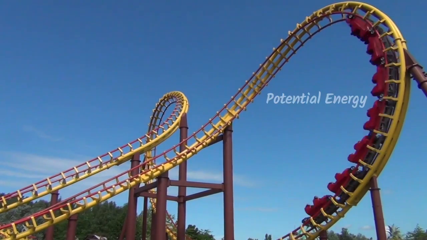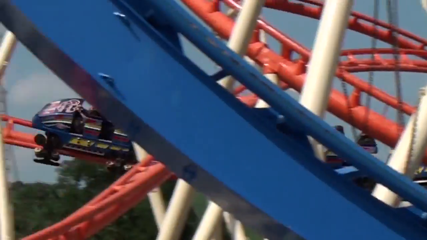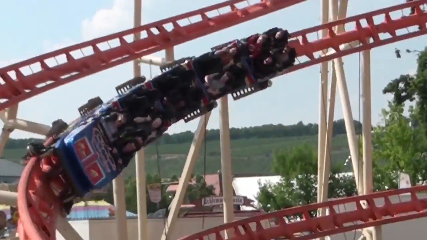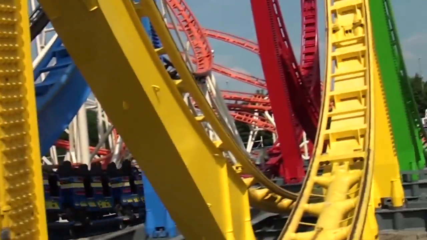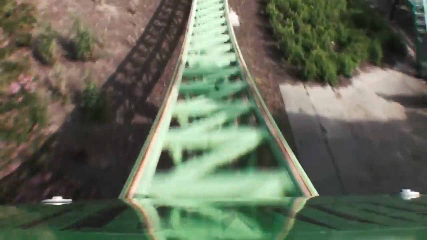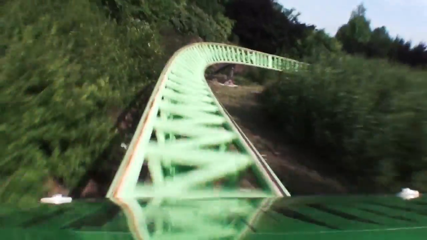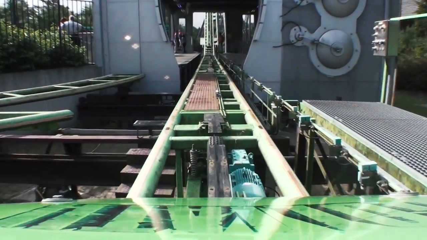As the potential energy is converted to kinetic energy, the car also gains something else: momentum. Momentum is how hard it is to stop something from moving. We already know that as a car goes down the track, it is getting faster and faster and is getting more and more kinetic energy. As the car goes faster, it also becomes harder to stop, which means it has more momentum.